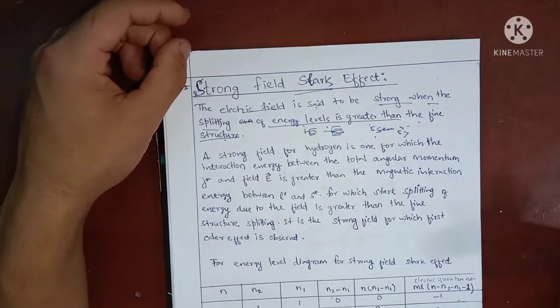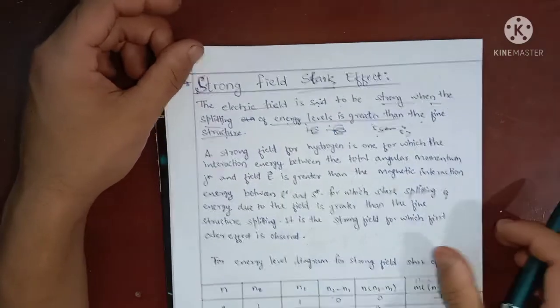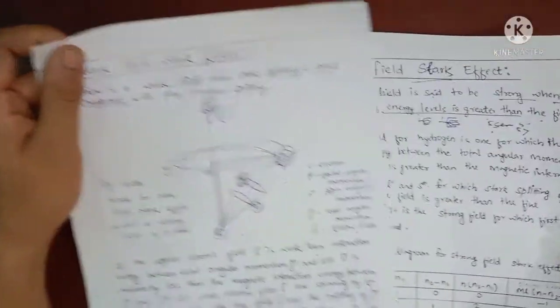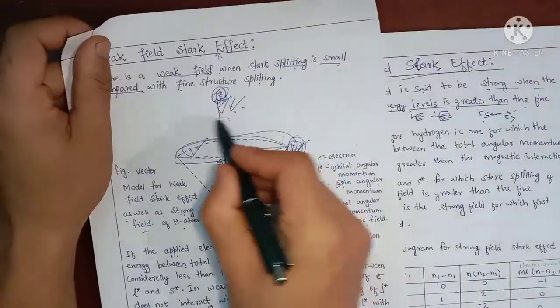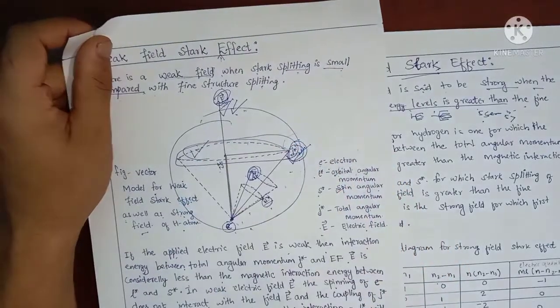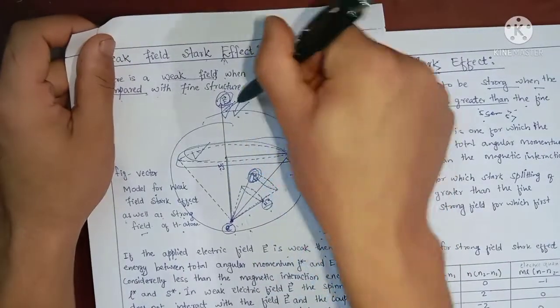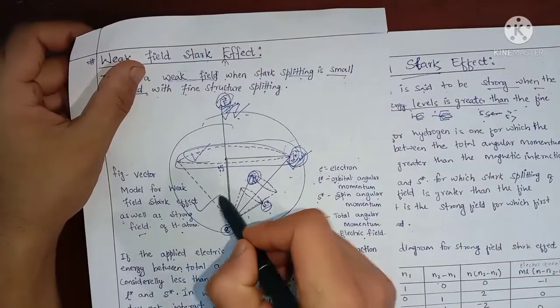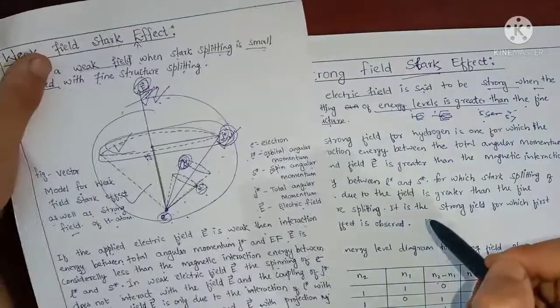As we discussed in the weak field Stark effect, in this diagram we discuss the applied electric field. This is the vector model of the hydrogen atom. So this diagram is applicable for the strong field Stark effect too.